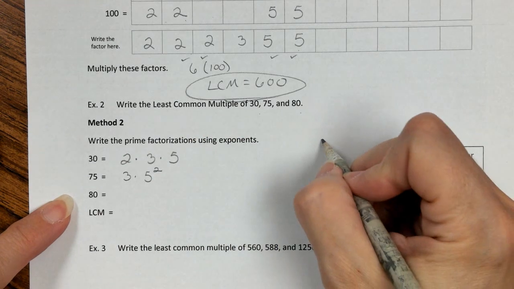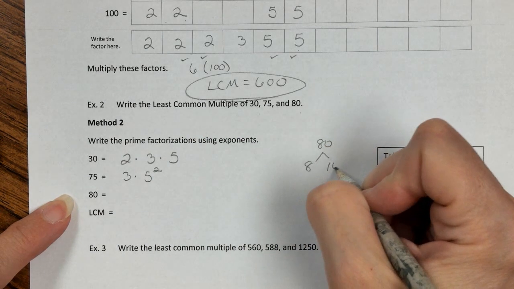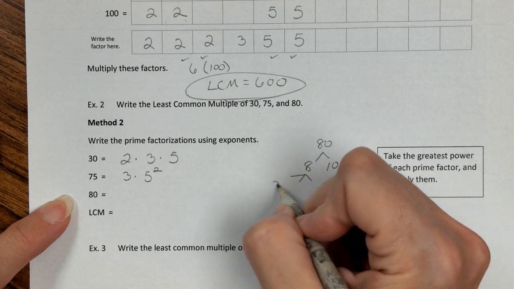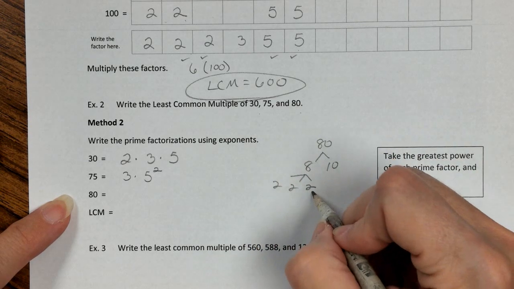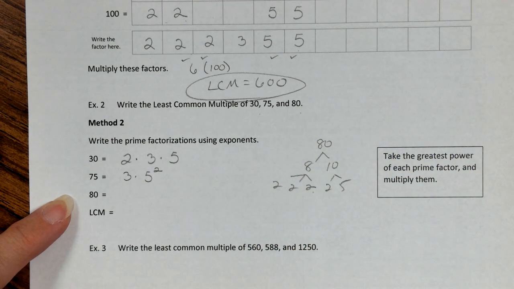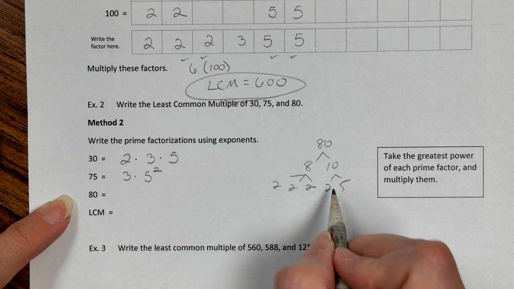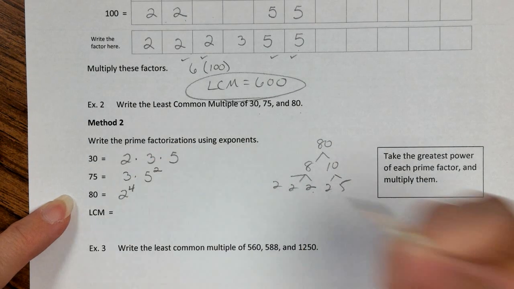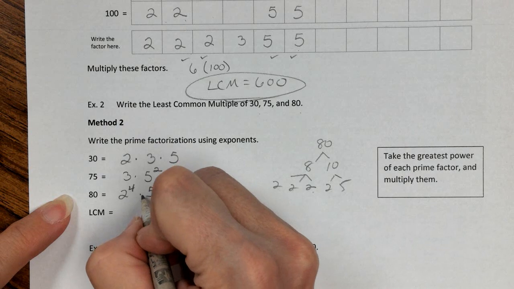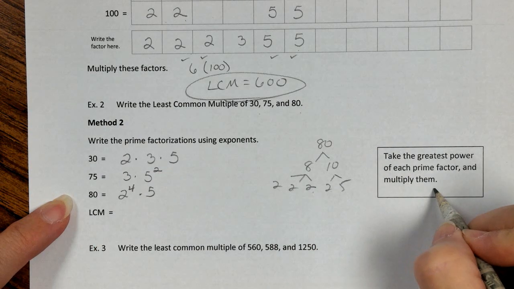And then 80, it's always okay to do a tree. I'm going to cheat a little there. 8 is 2 times 2 times 2. And 10 is 2 times 5. So I have 2 to the 4th power times 5. Now over here in the box, it says take the greatest power of each prime factor and multiply them.